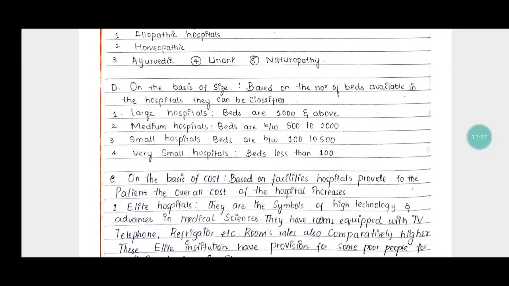So the fourth classification, that is on the basis of size. Based on the number of beds available in the hospitals, they are classified as large hospitals with 1000 beds or above, medium hospitals 500 to 1000, small hospitals 100 to 500, or very small hospitals with beds less than 100.